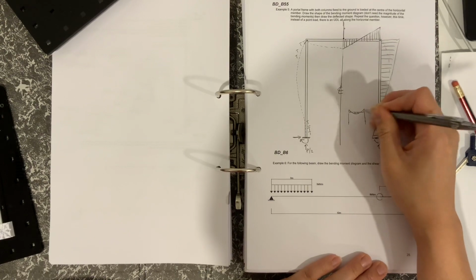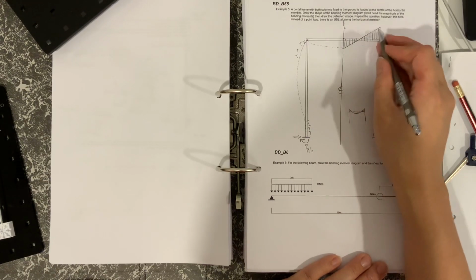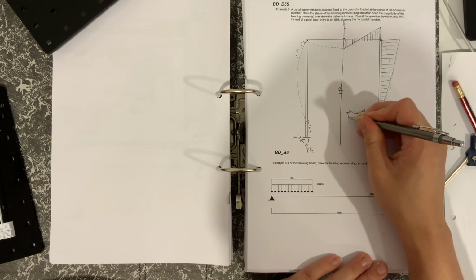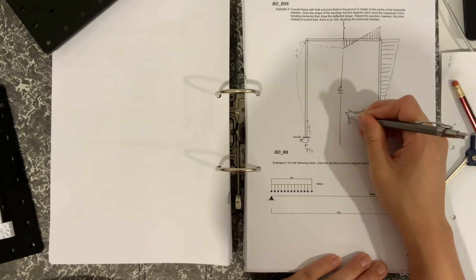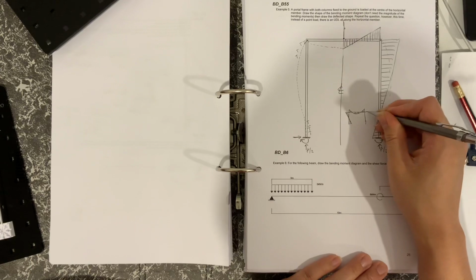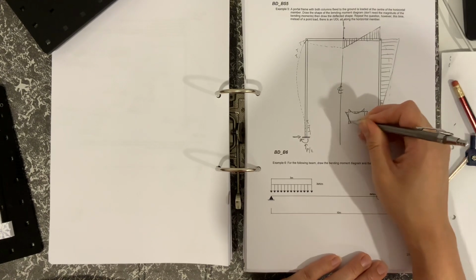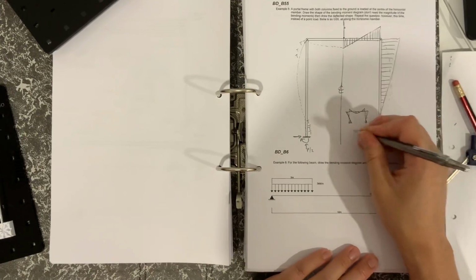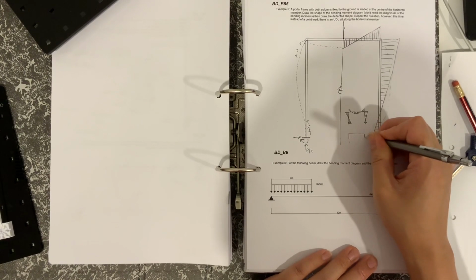So instead of it being a straight line, it would be one power up, but for here it would be the same shape. Okay, so that would be for a UDL.